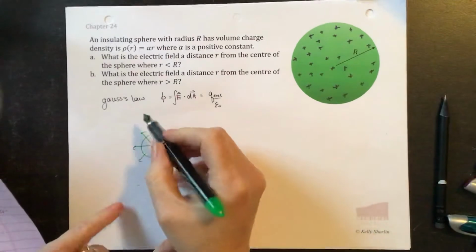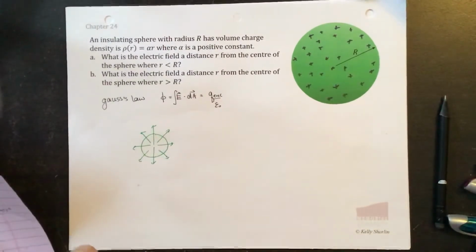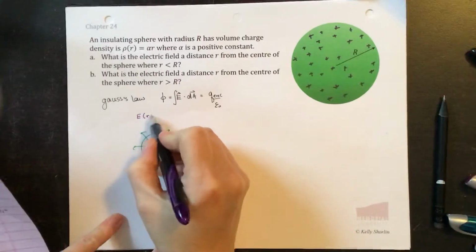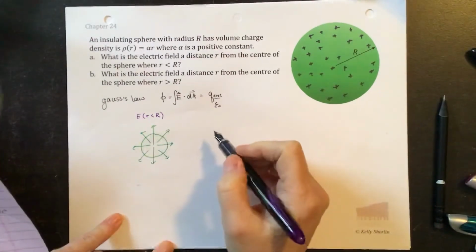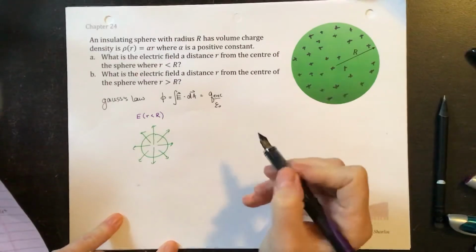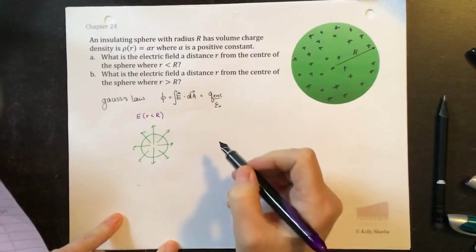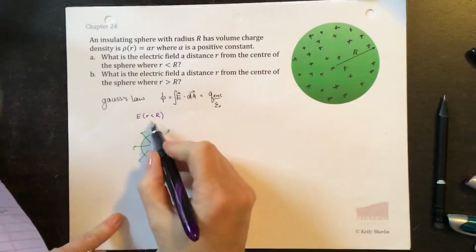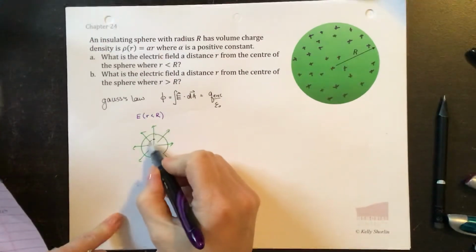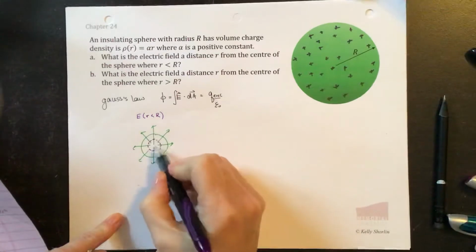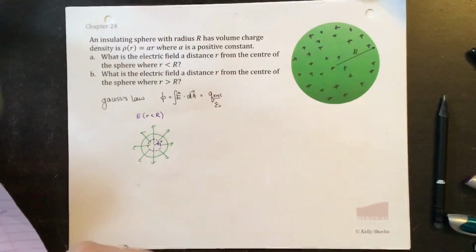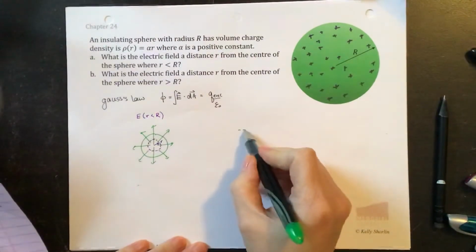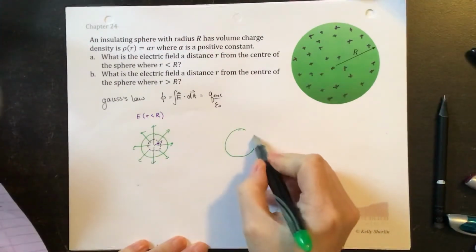If we're trying to find the electric field inside the sphere, so E of r for r less than R, when we draw our Gaussian surface, we pick a surface that matches our sphere. Our Gaussian surface will be a sphere. Since we want the field inside, we're going to make our Gaussian surface a sphere with a radius smaller than the radius of the big sphere, the insulator. This symmetry is the same as when we're trying to find the electric field outside our sphere.